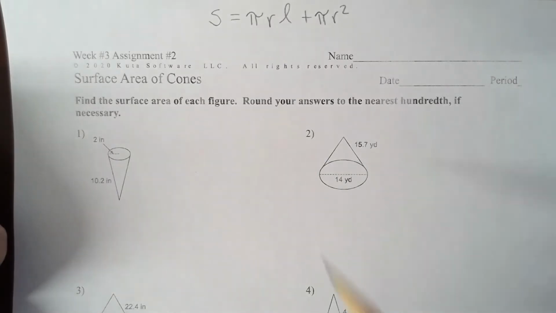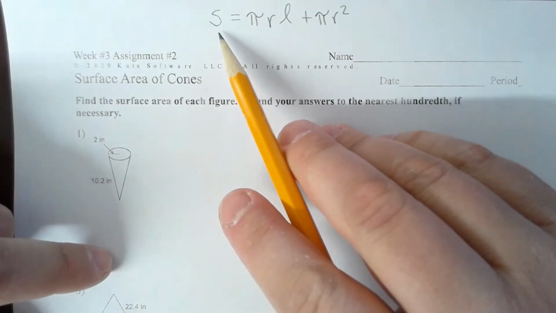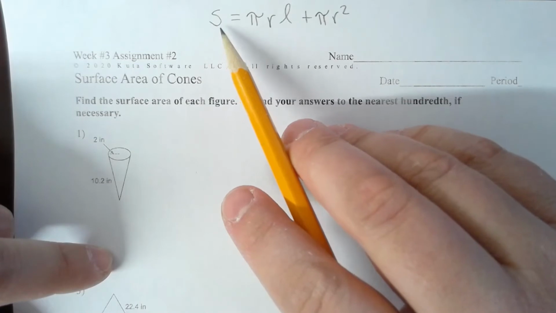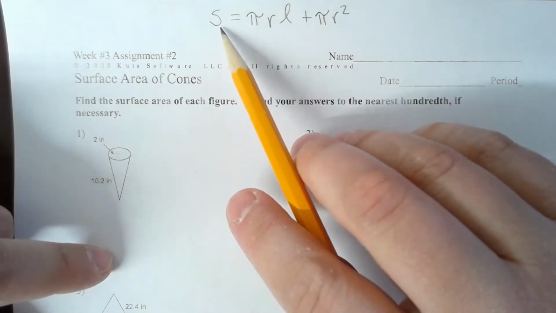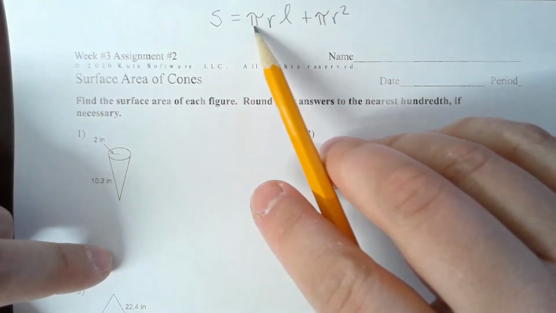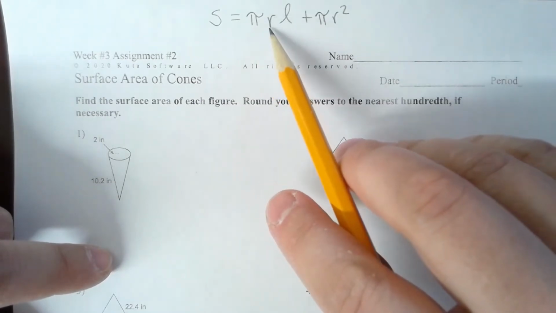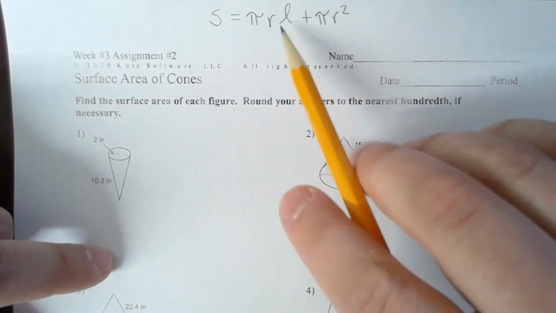This S represents the surface area of a cone, so that's what this S stands for. Pi is our 3.14. You can use that or the pi button on your calculator. R stands for radius in both of these instances.